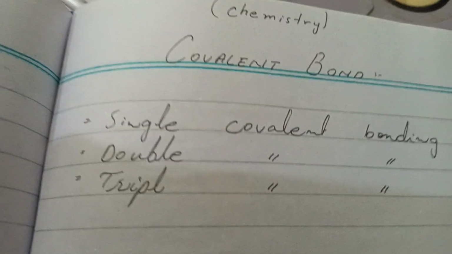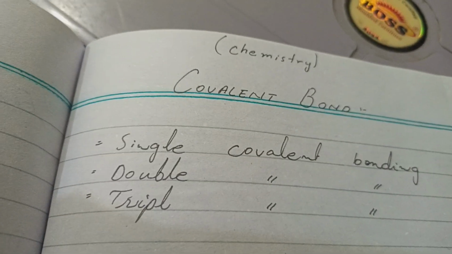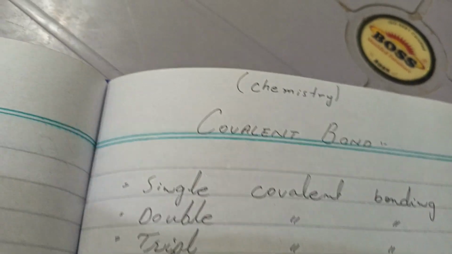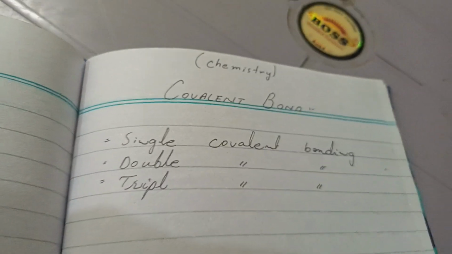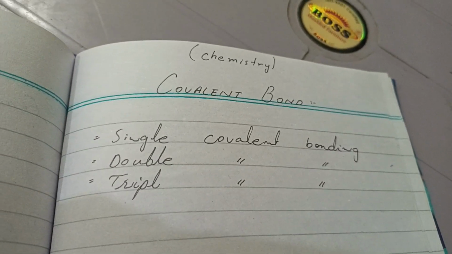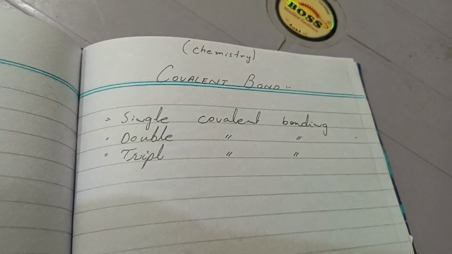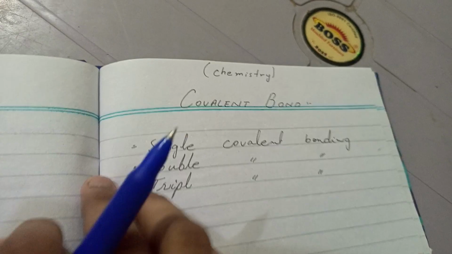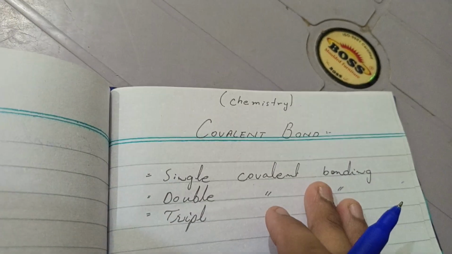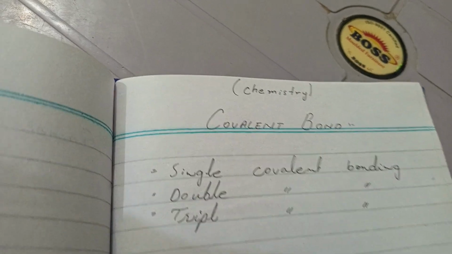In the previous video, we discussed the introduction, a briefing of the bondings: ionic bond, covalent bond, and coordinate bond. Firstly, we are understanding the covalent bond, because the ionic bond is easily understandable, but the covalent bond is so complicated. That's why we are discussing it first. We have the single covalent bond, then the double covalent bond, then the triple covalent bond.